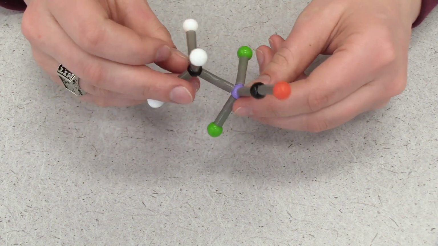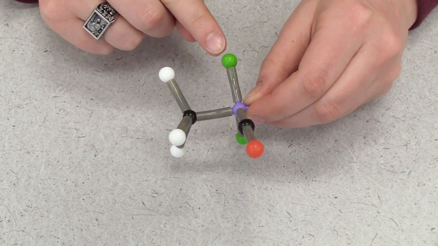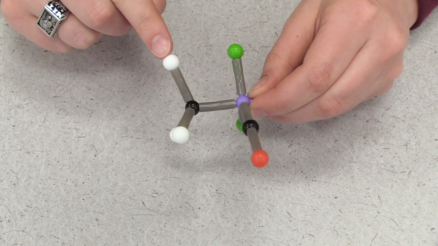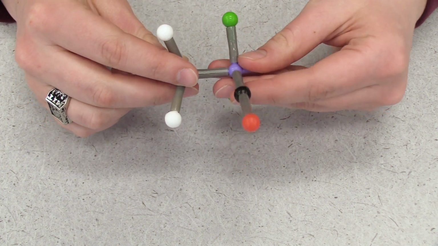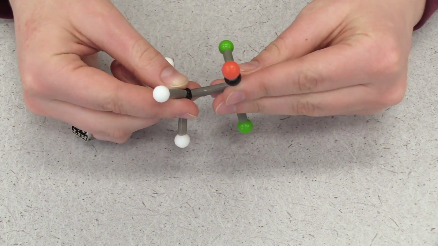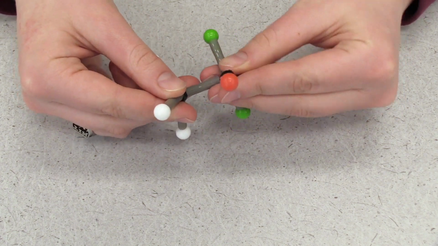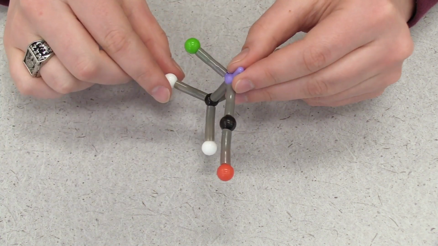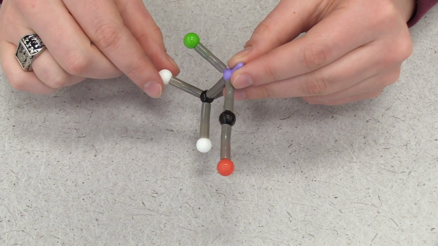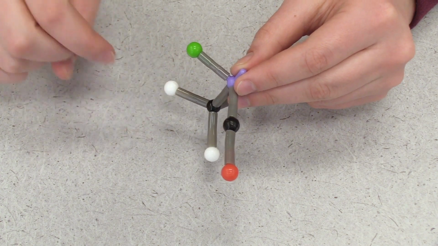Next, it asks if we can have this H-Si, S-F, and C-N bond in the same plane. And so we can try to rotate to achieve this, but we notice that this isn't possible because these 2 bonds are always in the same plane, and we can't get any of these bonds into that plane because of the seesaw geometry.